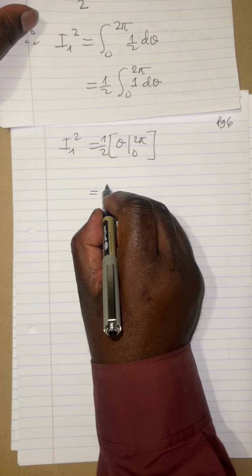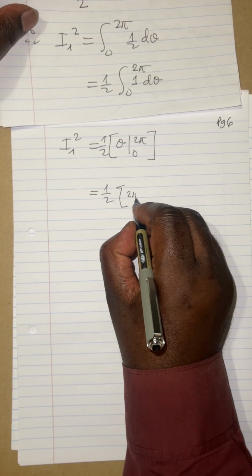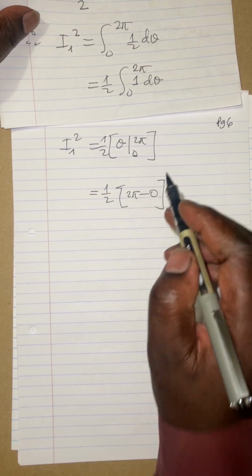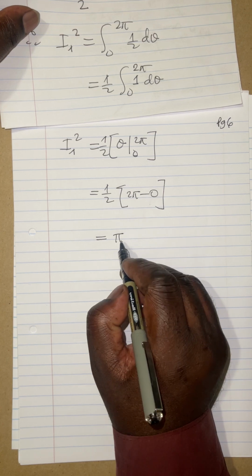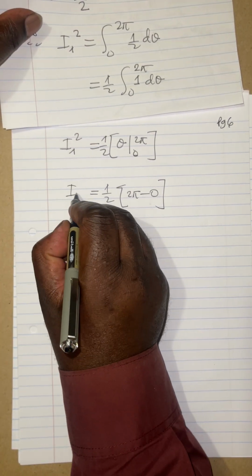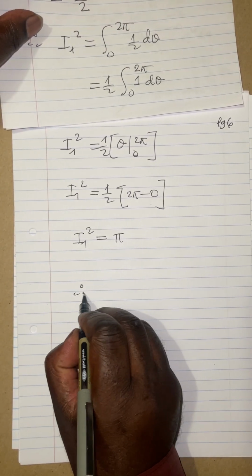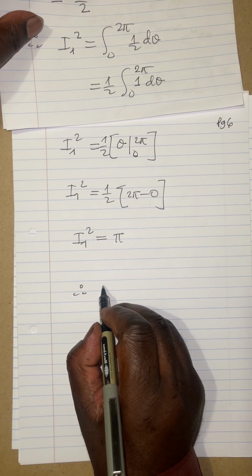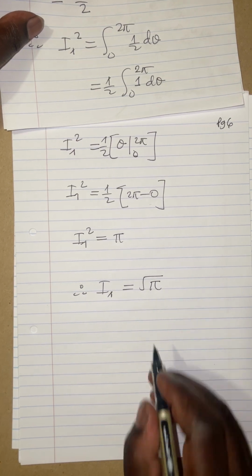Now that means we have half outside, and then we are saying put 2 pi there. If you put 0, it will be minus 0 there. We're subtracting upper and then lower when we substitute. This is actually equal to pi, because you multiply half by 2 pi, you get pi, half by 0, you get 0. So we are basically now saying I1 squared equals pi. And therefore, if you take the positive square root both sides, you're going to have I1 is actually equal to square root of pi.